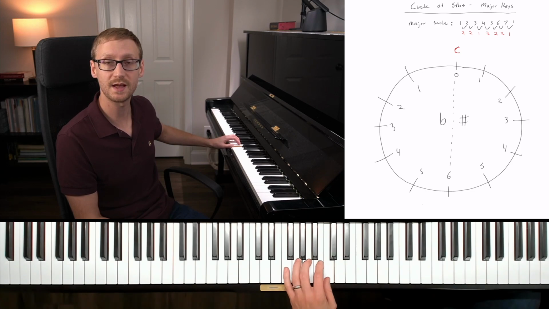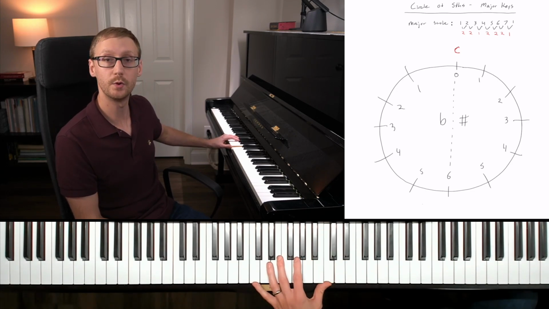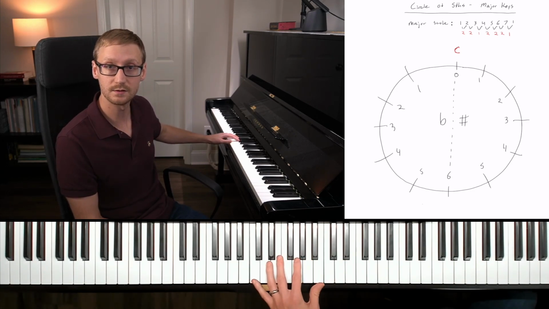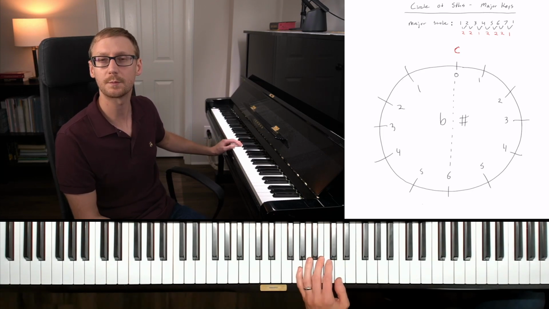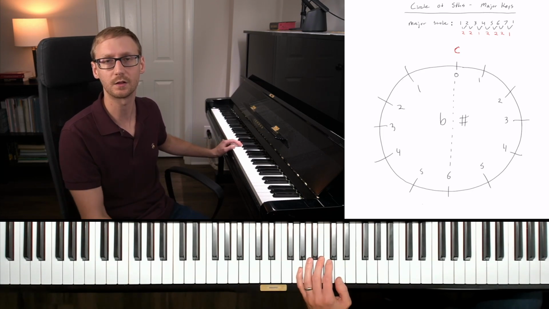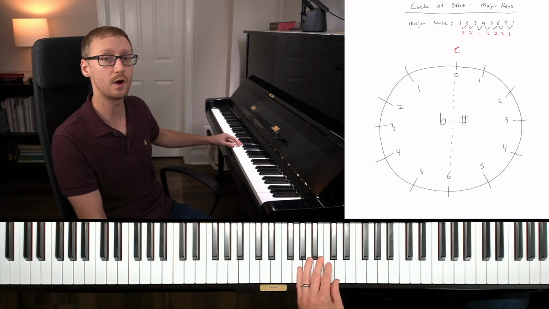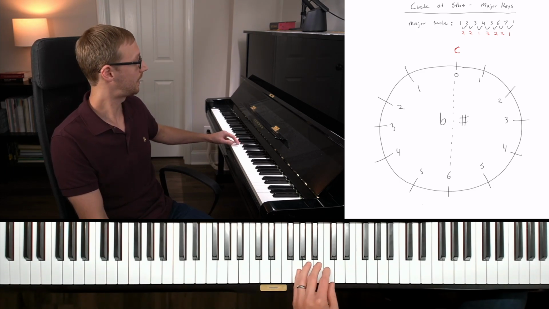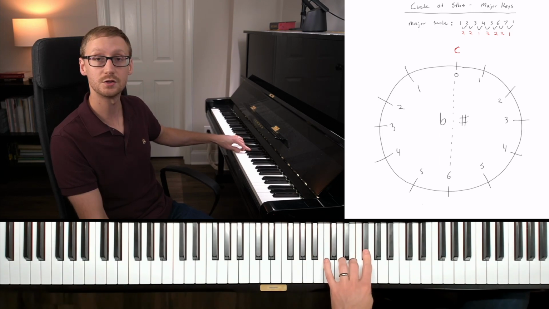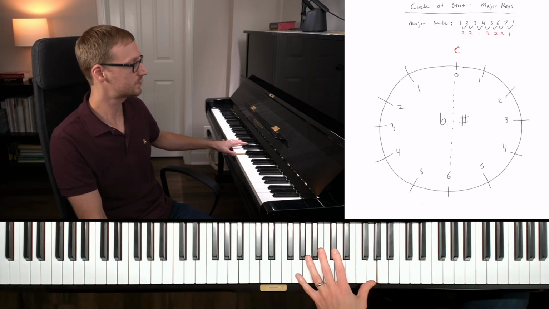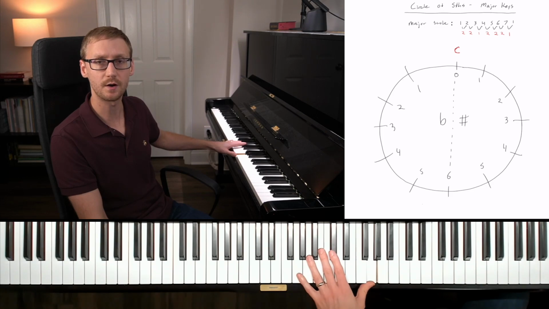Remember our order of whole steps and half steps, right? So I told you that when we move a fifth to the right, that's going to be at that 1 o'clock position on the circle, if you're thinking of it like a clock face, okay? And if we do our 2, 2, 1, 2, 2, 2, 1 here, I'll show you what that looks like. Watch what happens if I don't include that F sharp.